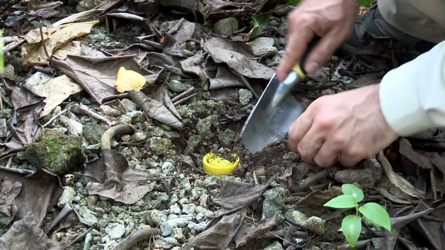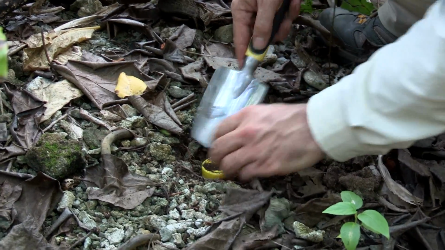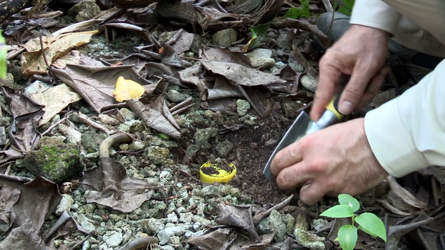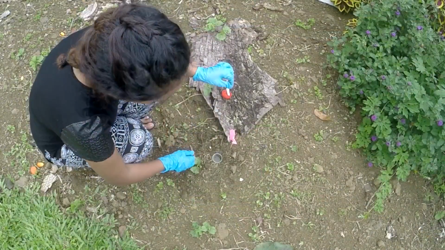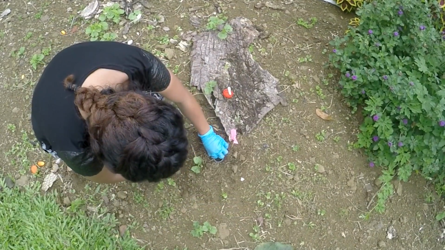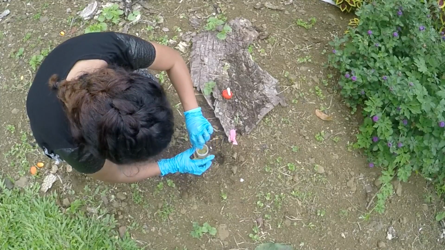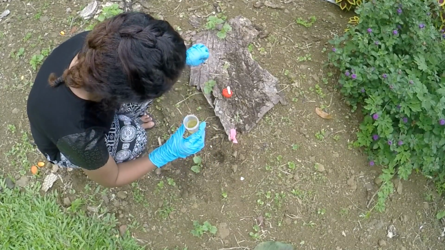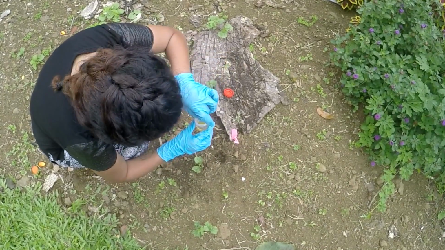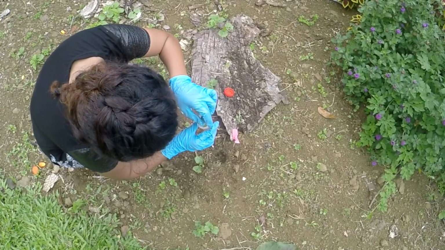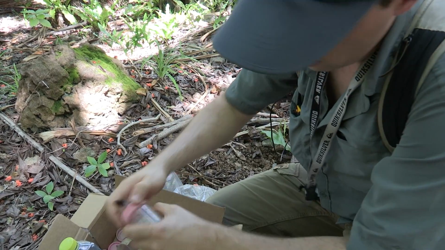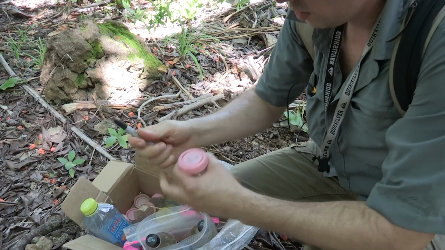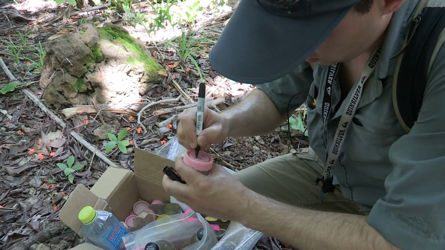These traps are dug into the ground and filled with liquid. The ants drop into them and drown. It's essential that the lip of the trap is in line or below the level of the ground. After 24 hours, or longer if needs be, remove the trap and place a label in it stating the trap number, location and date in pencil. To make sorting easier, add the label details to the outside of the pot and lid with a permanent marker.